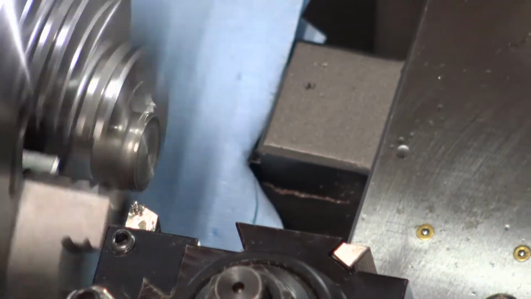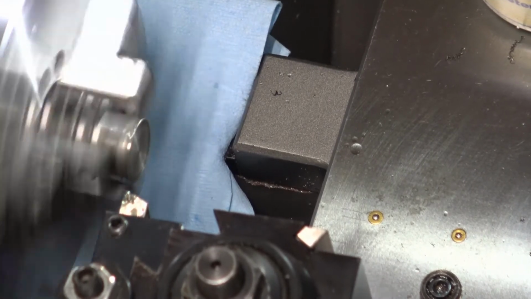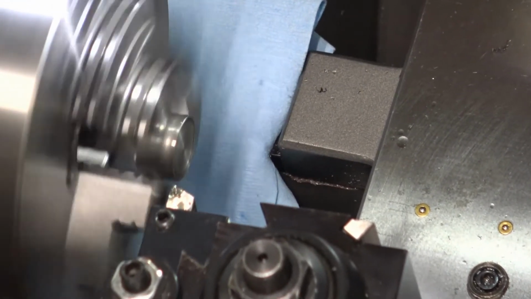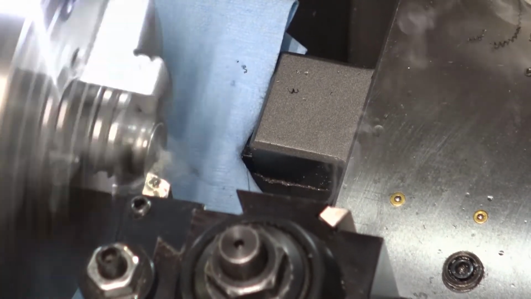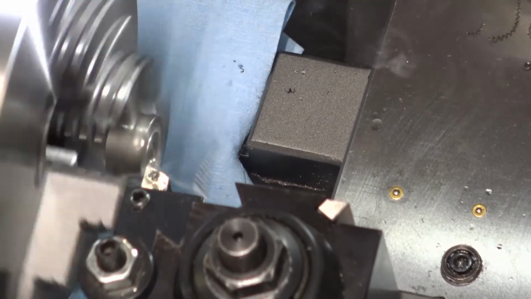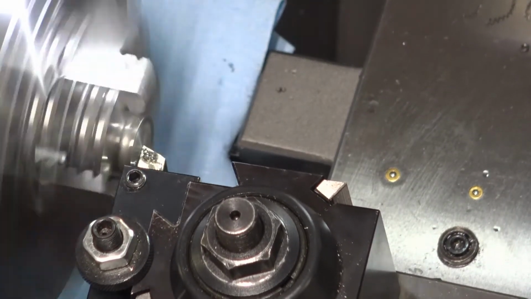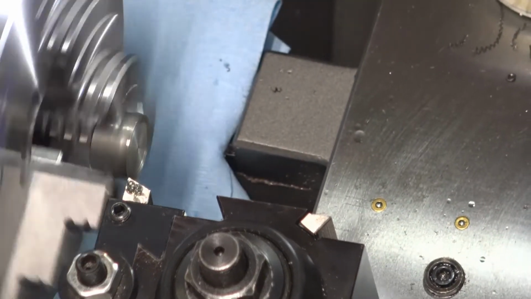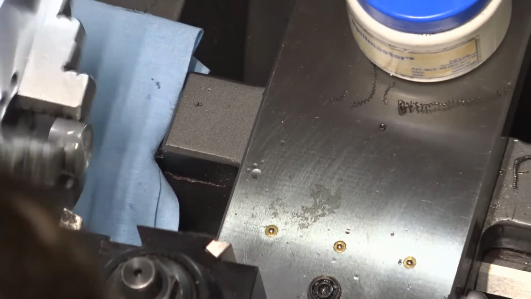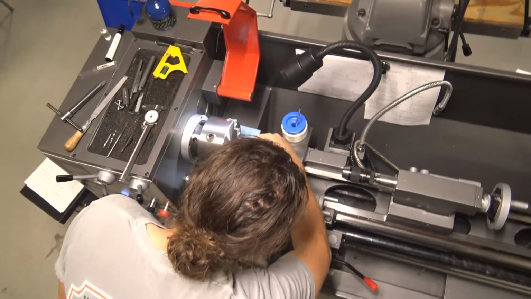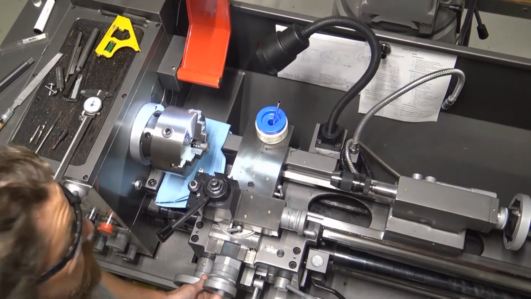Now that didn't seem to clean up everything, so I'll move in another 5 to 10 thousandths and try that again. There we go. Now I can see good chips coming off, and now I know I'll have a good face on the front of this part. I'll inspect it, and sure enough, it's all cleaned off the front.